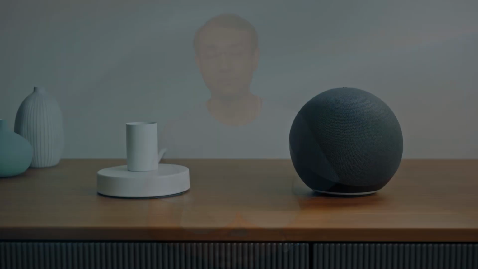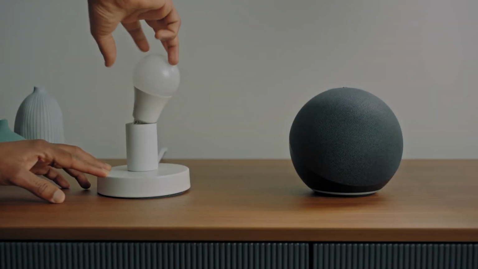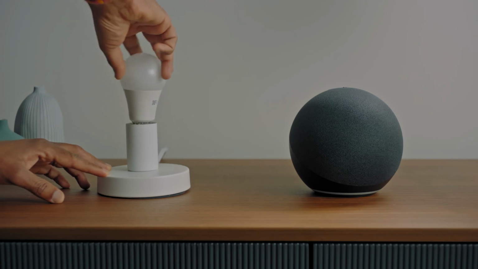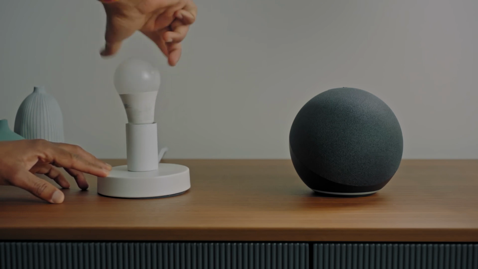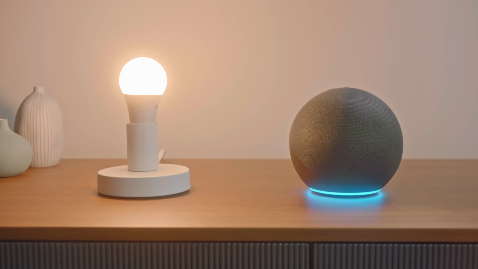I also have an Echo device acting as a Matter admin and commissioner. So here we go. First, I power on my Sengled smart bulb. Your Sengled bulb setup is now complete. Open the Alexa app for more configuration.